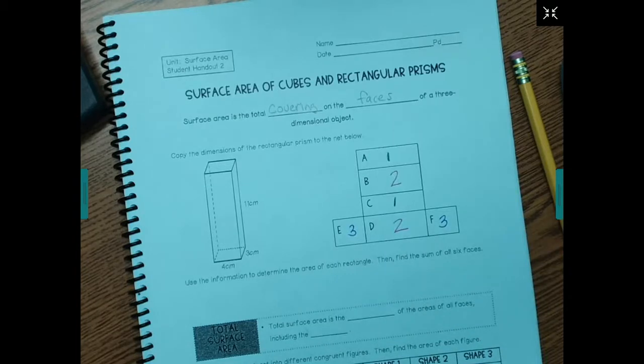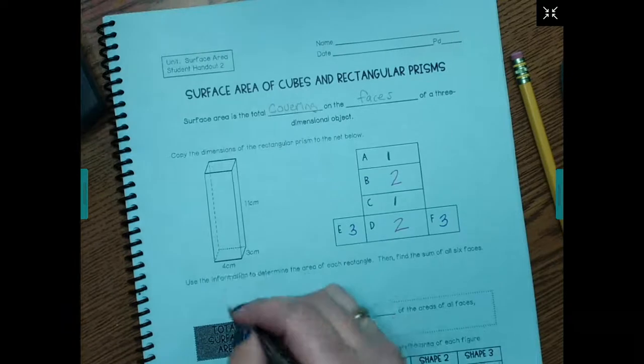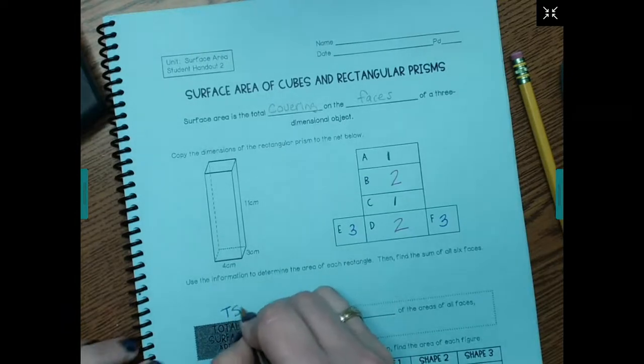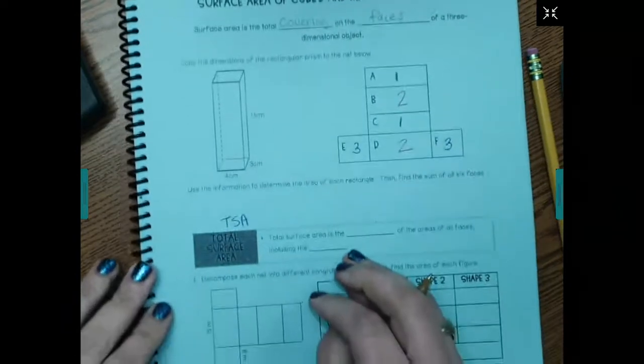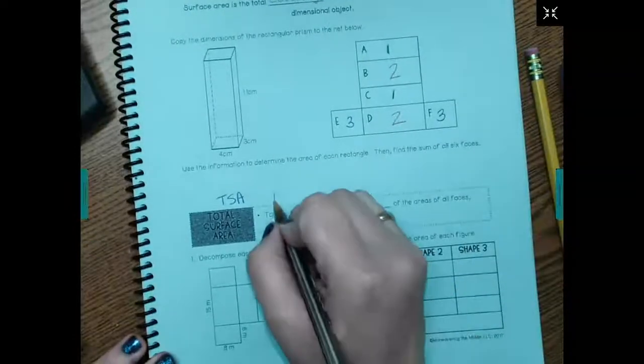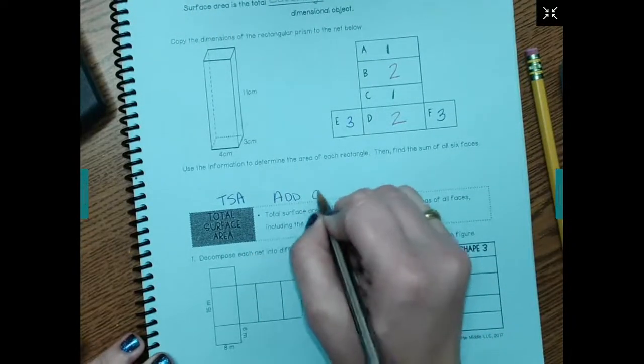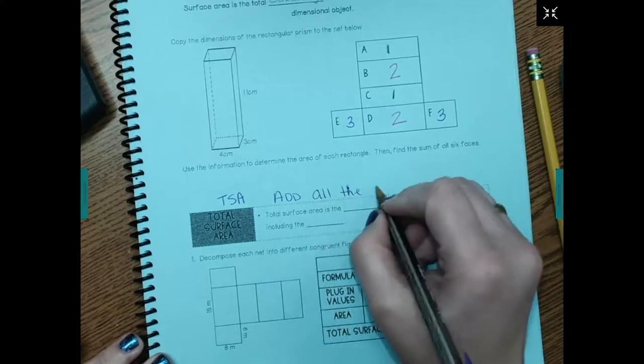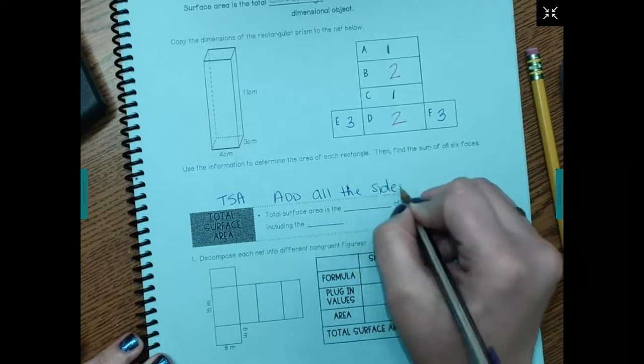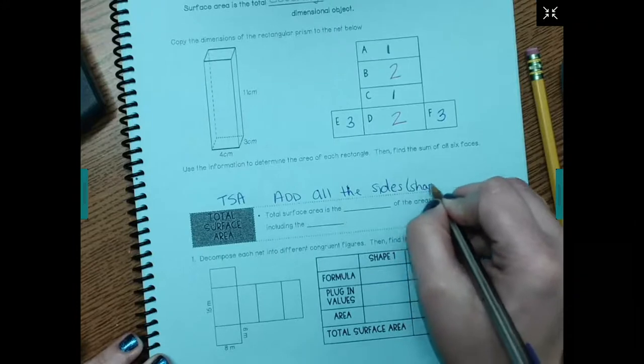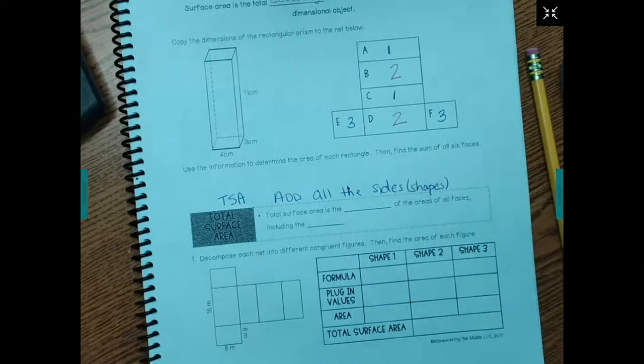All right, so total surface area. Sometimes you see it as TSA, total surface area. You're going to add all the sides or the shapes. You're adding everything up.